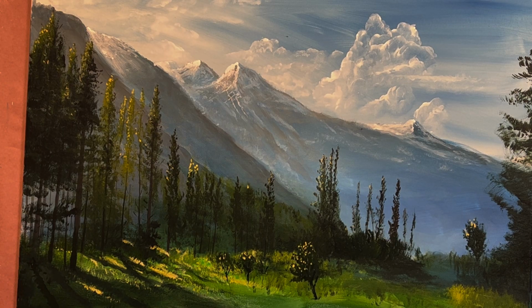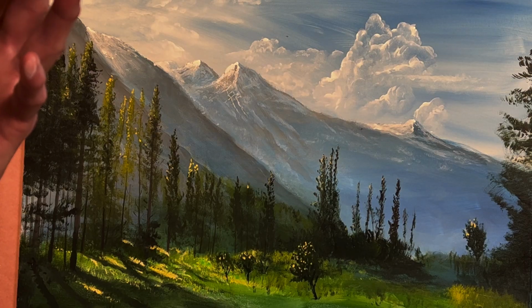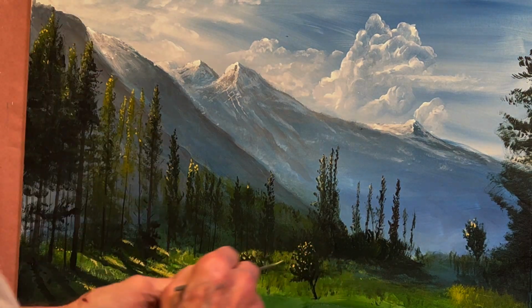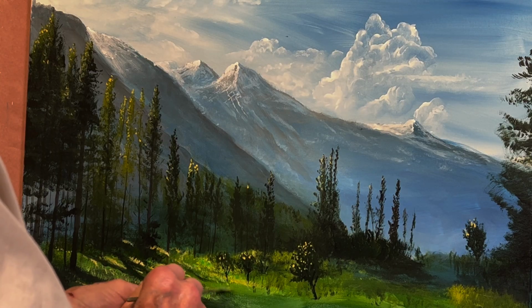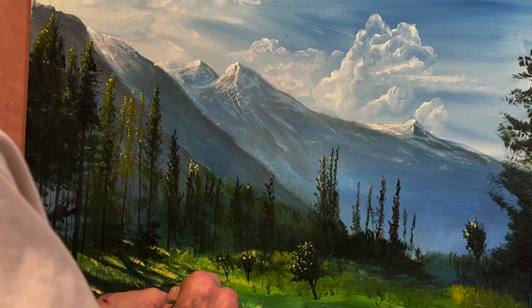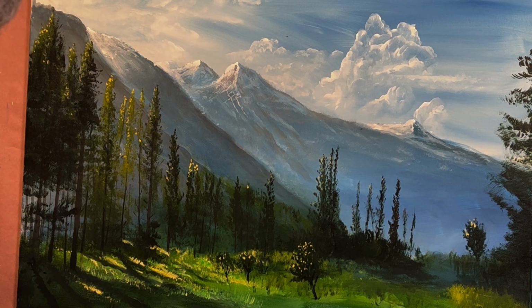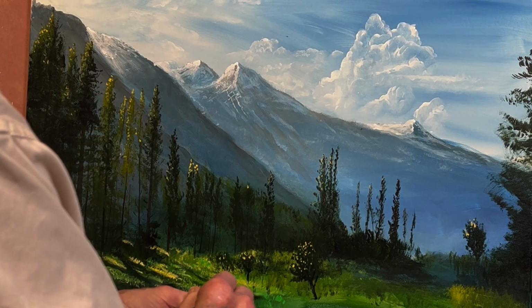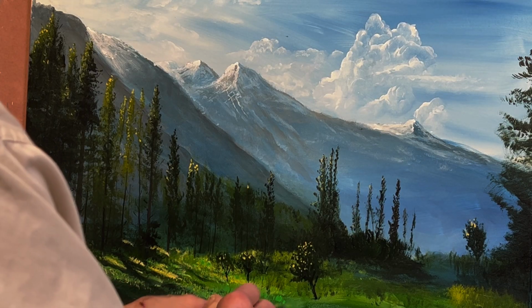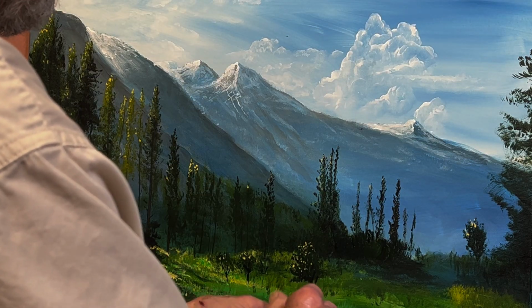All right, it's looking better, guys. It's looking better. I'm going to try and wrap this up here pretty quick. I want to take some of this lighter green color, and I'm going to come in here and take a fan brush and just dab this green right on the canvas. This light green over in this area where the sun is really bright.